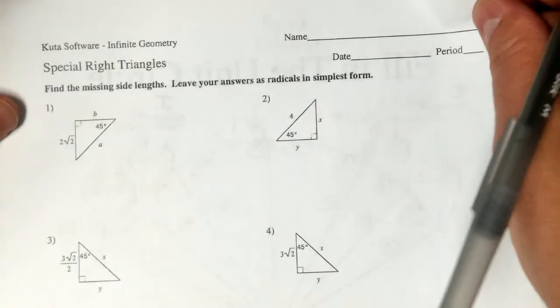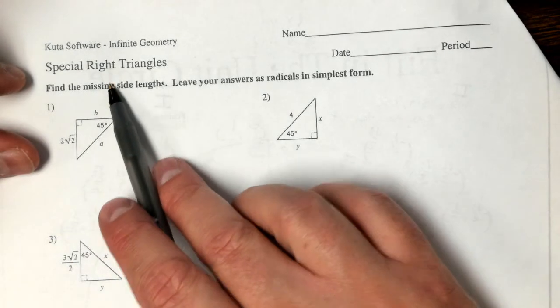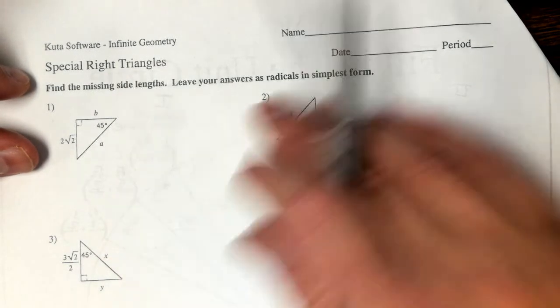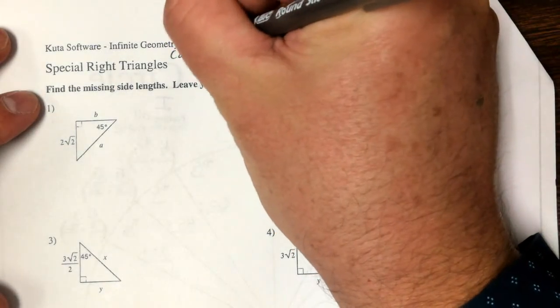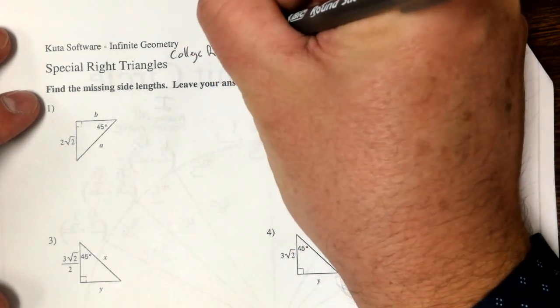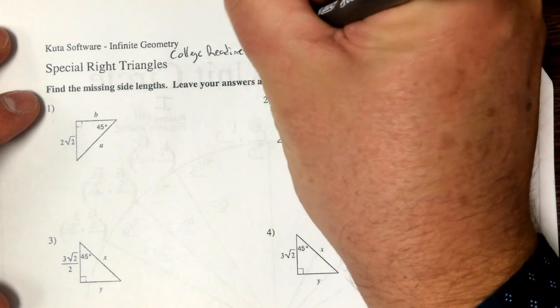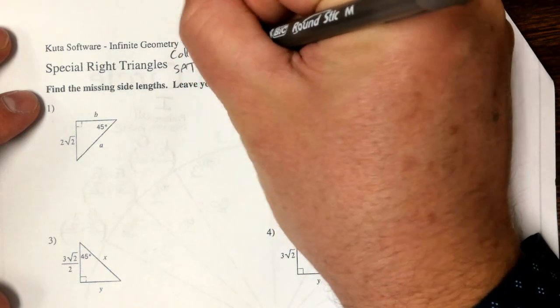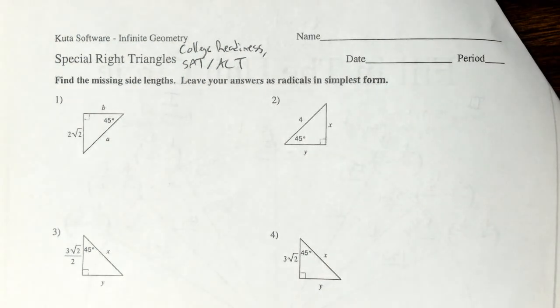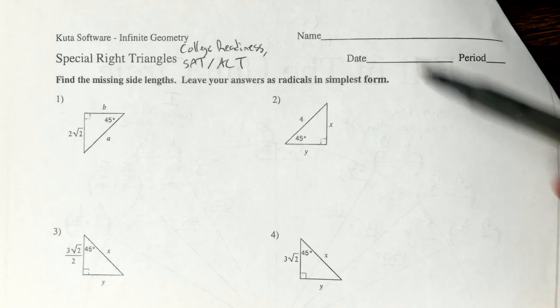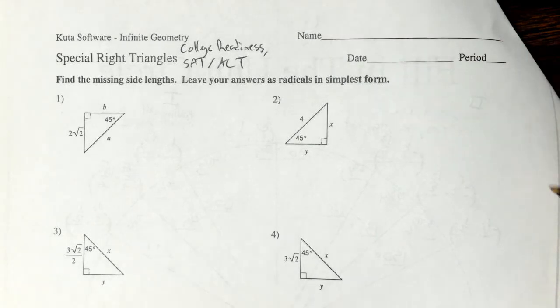Now, I realize this is a big packet, and special right triangles, this is something you need to know for college readiness. You don't have to write this part, but college readiness, SAT, ACT, if there were like a STAR test on pre-cal, this would be on it, and also on a geometry one.